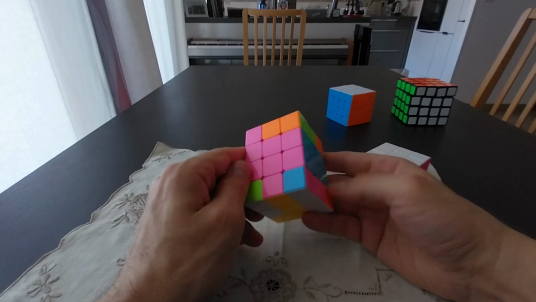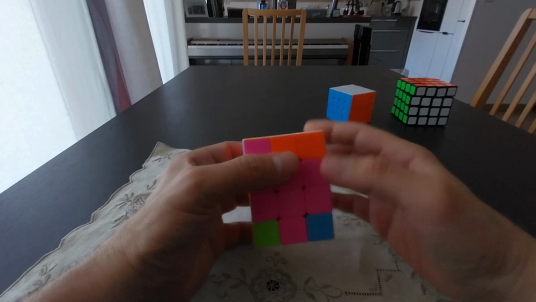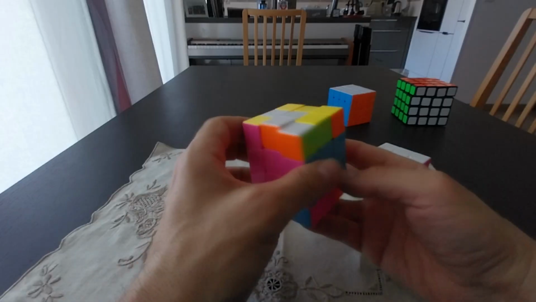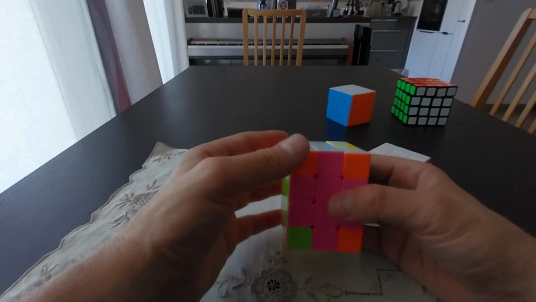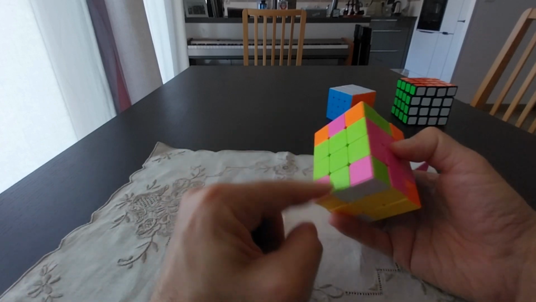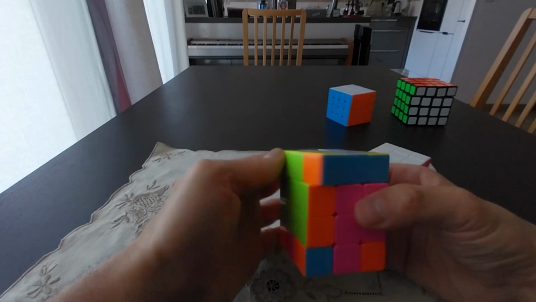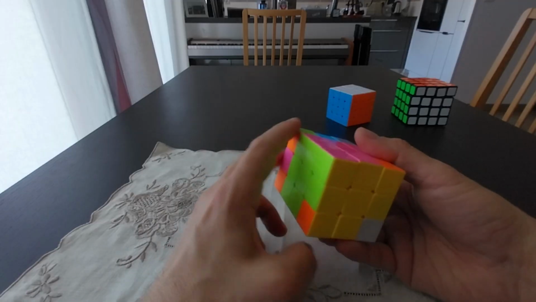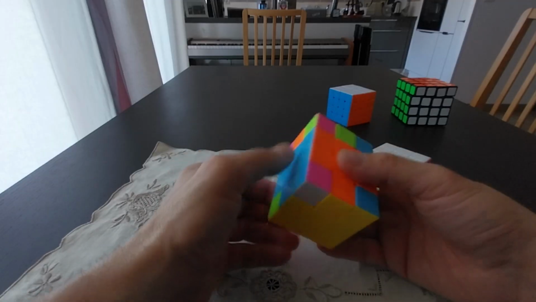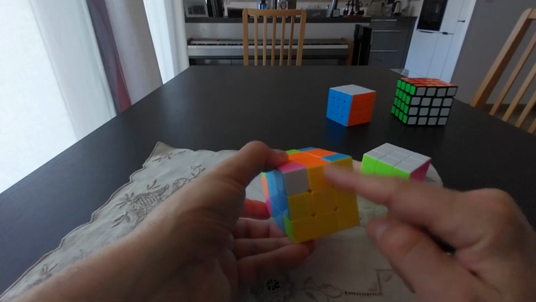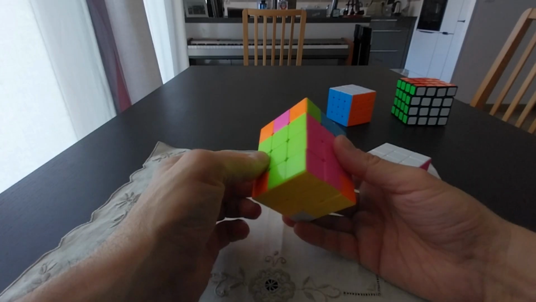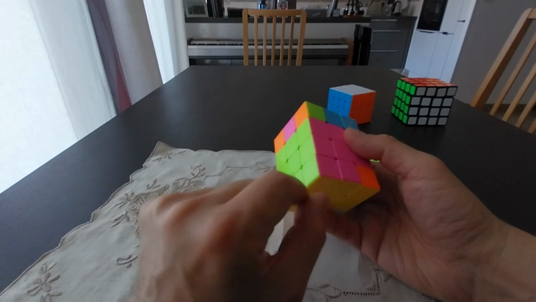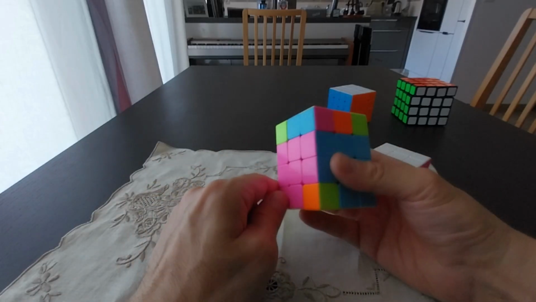Now I need to put here the blue. The blue is here. So I do this, and I'm left with the green. Okay, so I have built the cross or the edges. Now I need to put the corners correctly. I see that I have one corner that is correctly inserted.